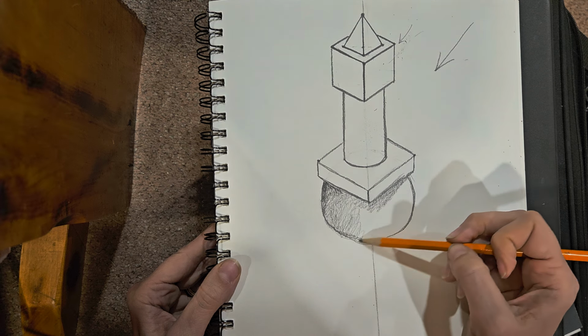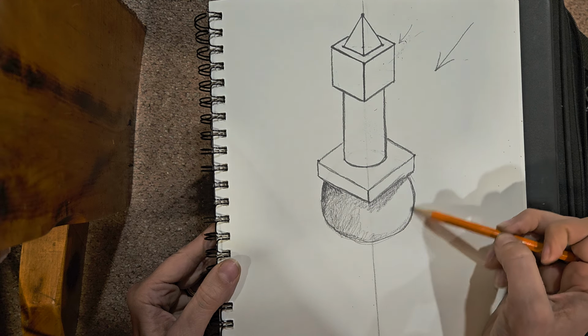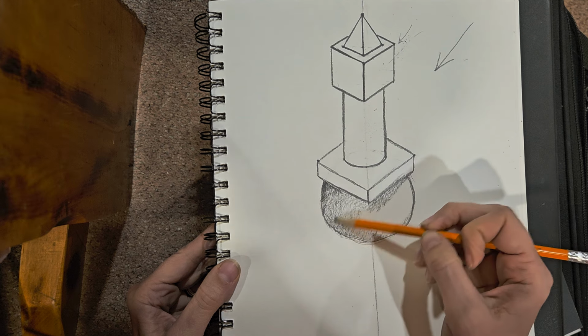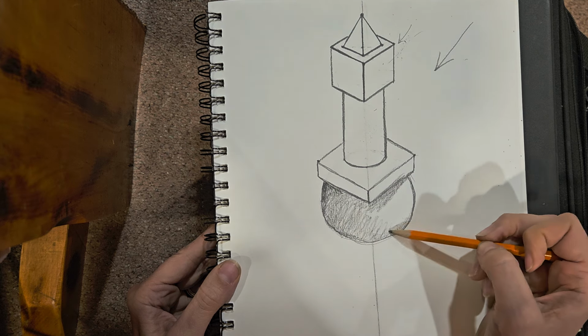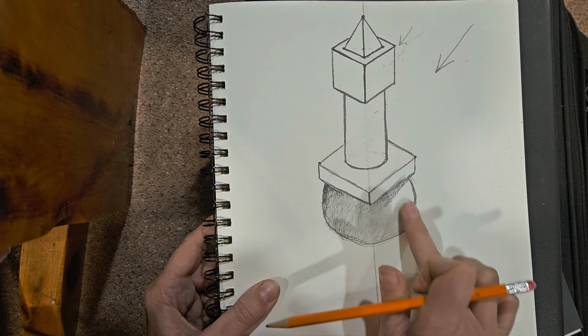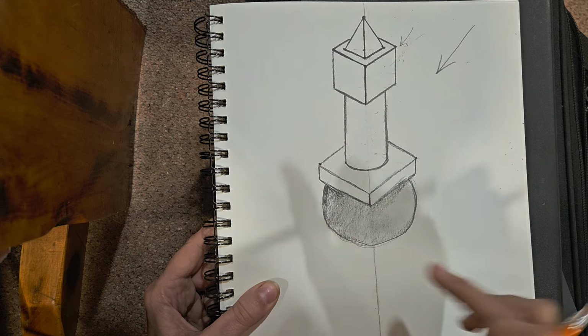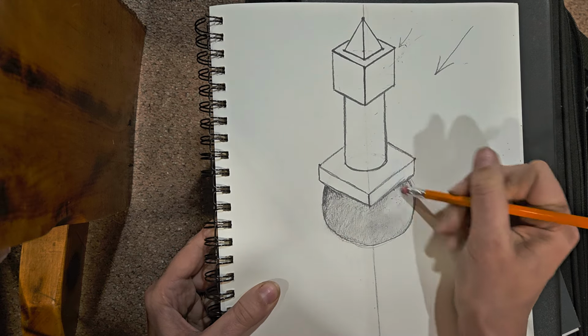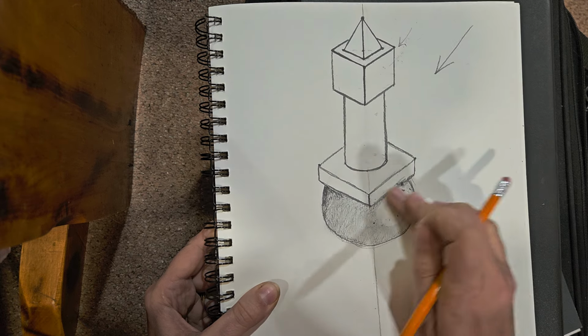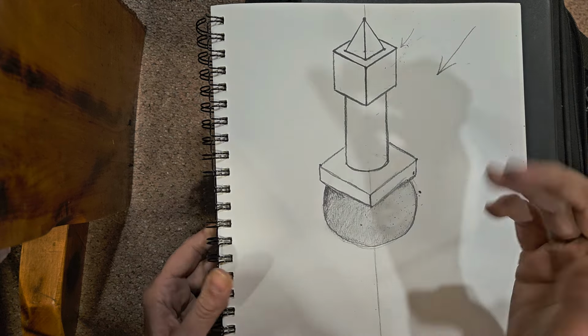I wouldn't worry about it as much as having one side lighter than the other, which you probably saw in the last video. If you wanted, you could use your fingers and smudge it up. Typically artists don't use their fingers because it gets oils in the paper, but this is just a quick drawing.